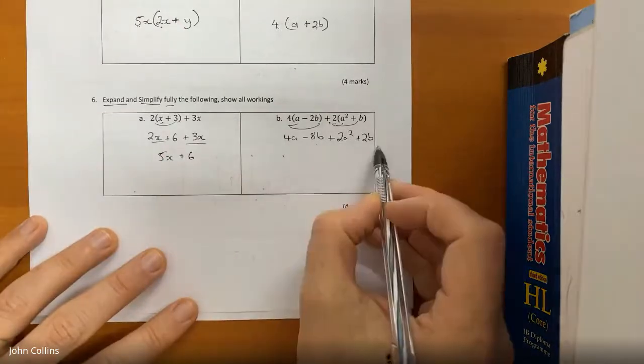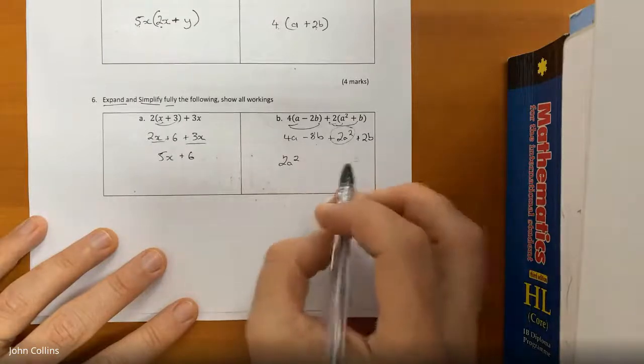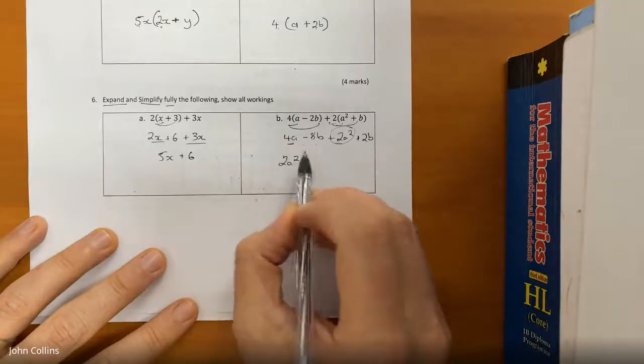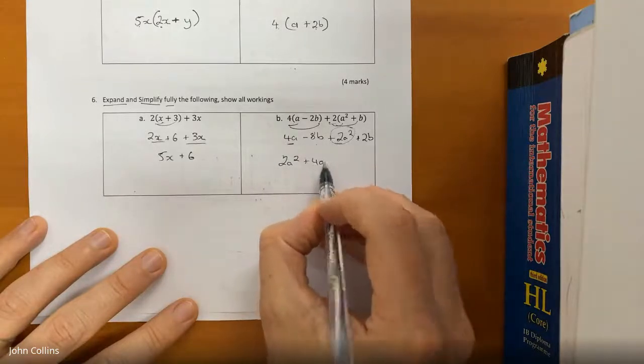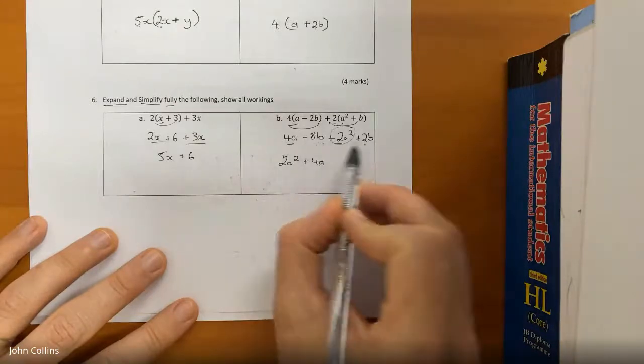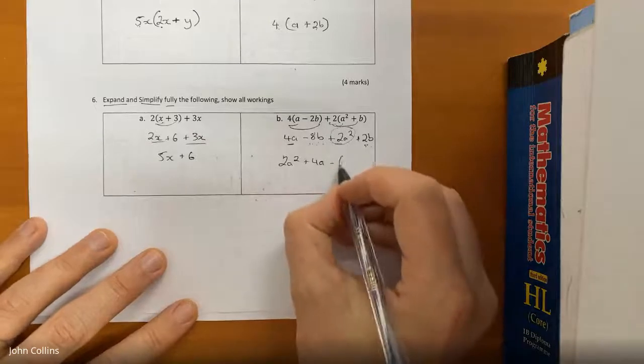Now once again, it doesn't matter what order I do this in. I can write the 2a squared first if I want. That's one. Is that the same as 4a? No, they cannot be combined. So just plus 4a. And then negative 8b plus 2b. Now they are like terms, so they can be combined. So 2b take away 8b's, that's going to be minus 6b.